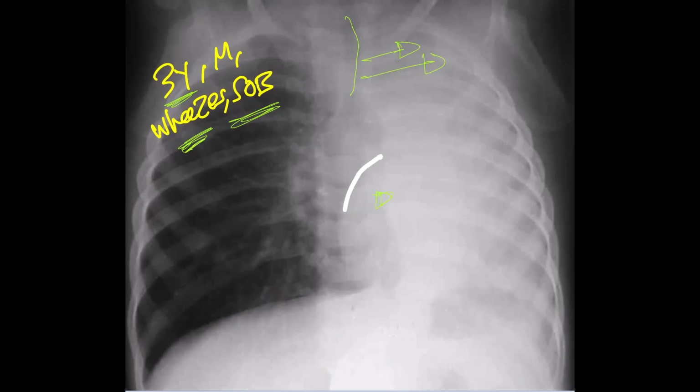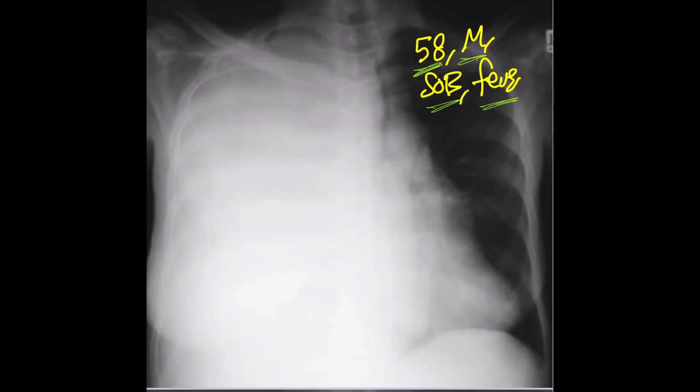We cannot see the right border of the heart to the right side of the spinous processes anymore. So this is the spinous process, and the right border of the heart is actually overlapping the spine, which indicates that the heart is shifted to the right side, to the site of the acute total lung whiteout, and that indicates atelectasis.